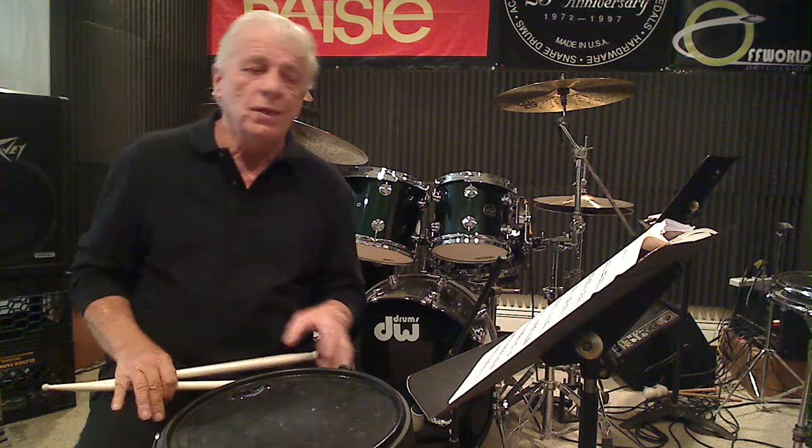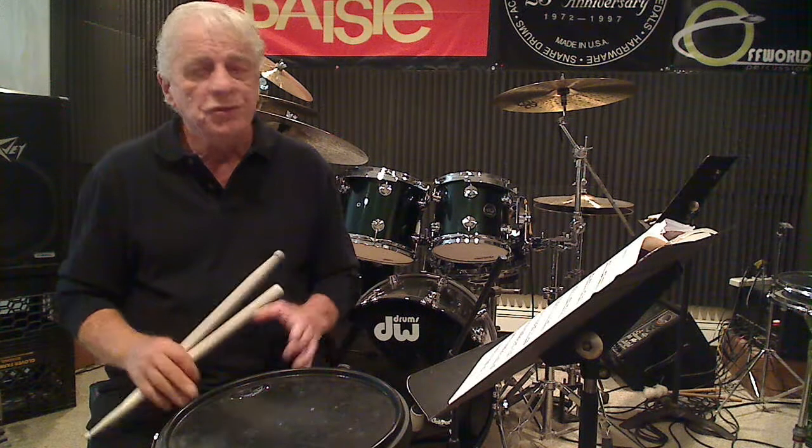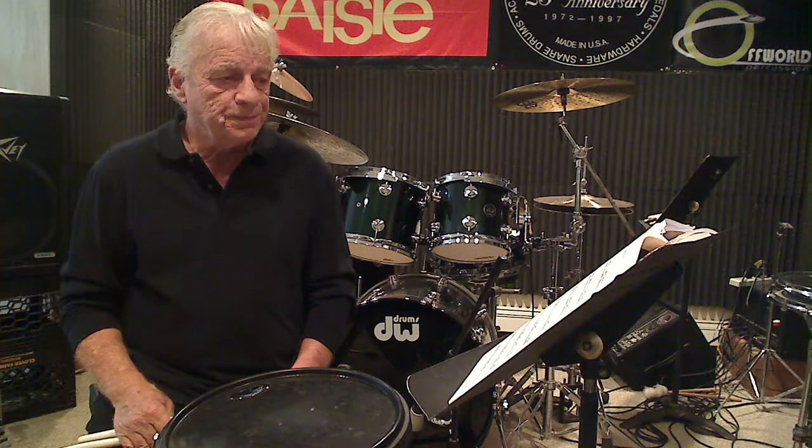Now, before you go to the metronome, make sure you understand the notation. Do it a few times, once or 100 times or whatever it takes to understand how the figure is, and then put it inside of the time with the metronome.